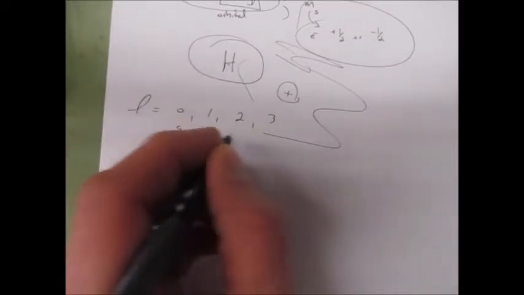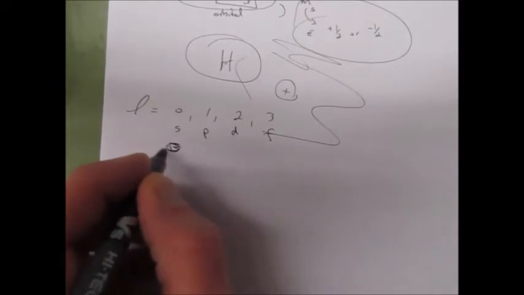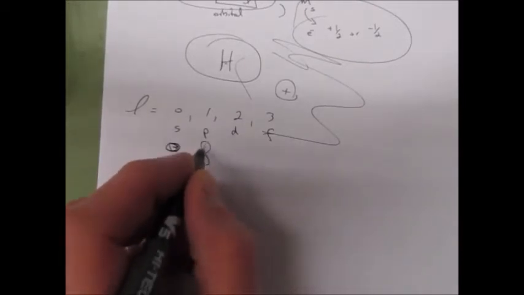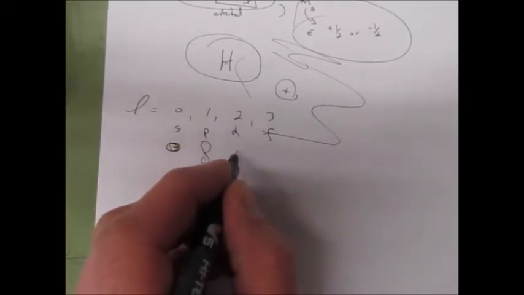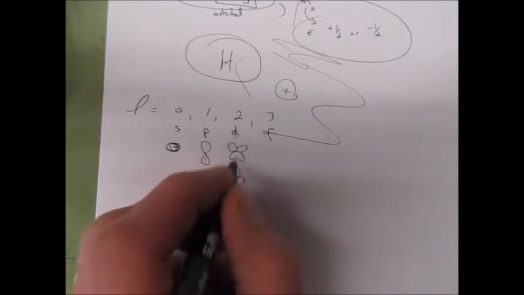So now you're saying to yourself, oh, we have 0, 1, 2, 3. These are the popular ones, where this is S orbital, P, D, and F. And this one is just spherical. This one has this shape, but its orientation can be 3 different ways. This one has a lot of them looking like this. There's one with the donut and the thing in the middle, but there's 5 different.